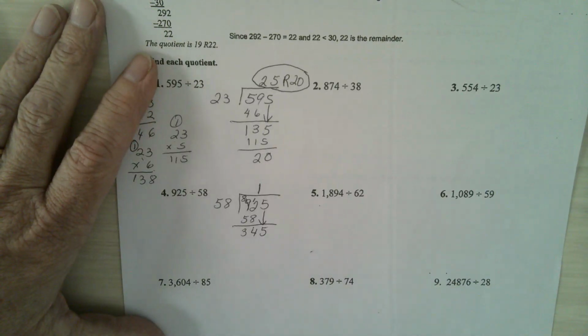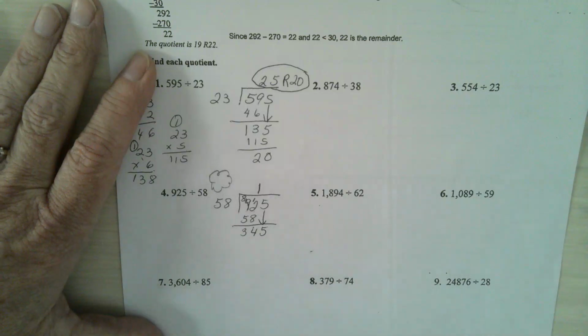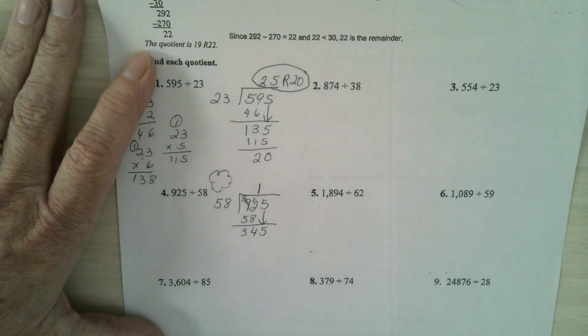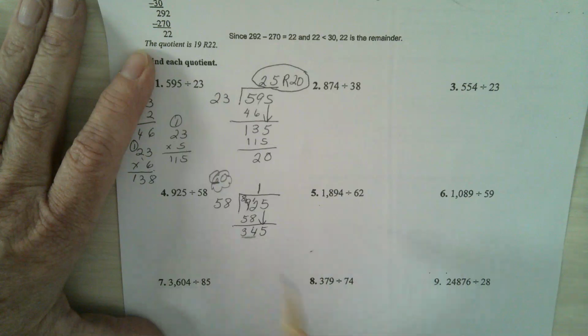Well, kids, another way to help you on your guessing technique is to make a thinking cloud. Is 58 closer to a 50 or a 60? 60. So then I think, how many 6s are in a 34? Probably 5. It's going to be a 5 or a 6.